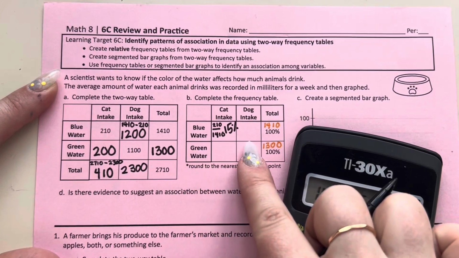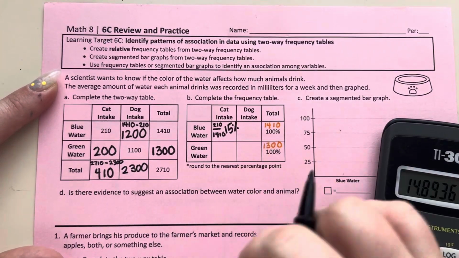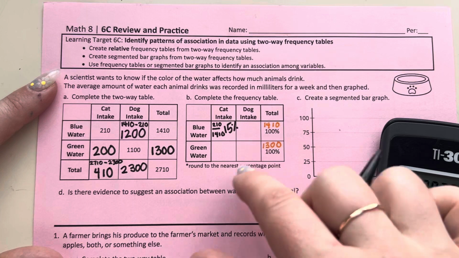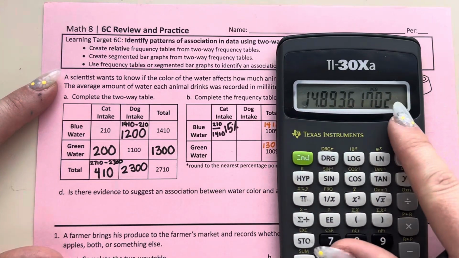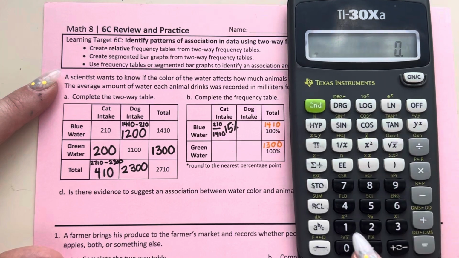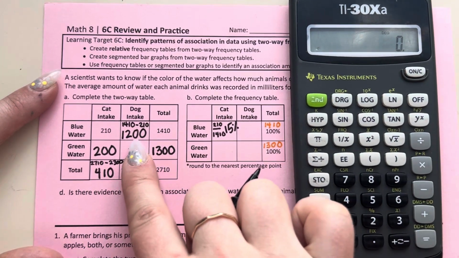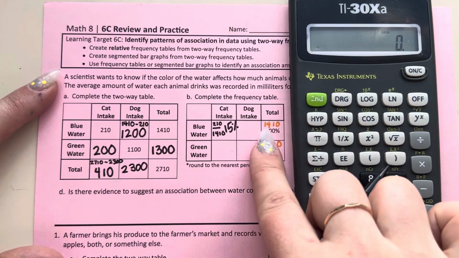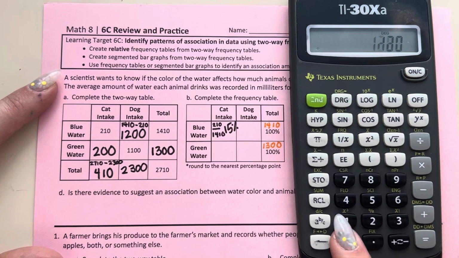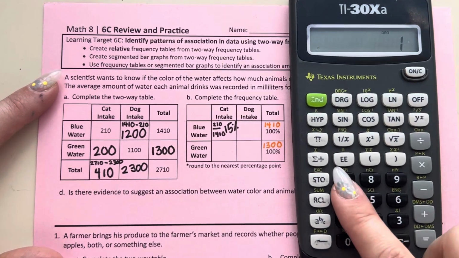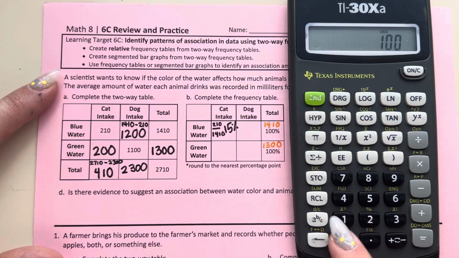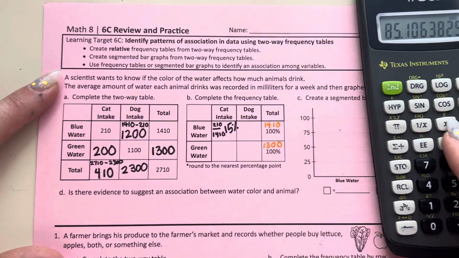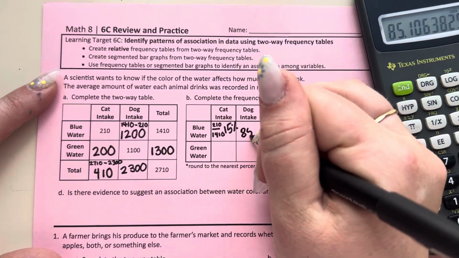Then I've got blue water. I need to do the dog. So this would be 1,200 out of the 1,410. I am not gonna actually write this in because I'm realizing how squished with space we are here. So I've got the 1,200 was the dog's blue water out of the 1,410. So 1,200 out of 1,410 times 100, which is 85.1, which I can round to be 85%.